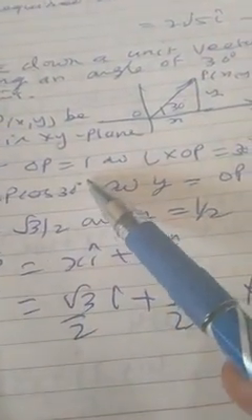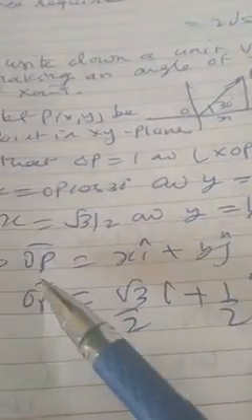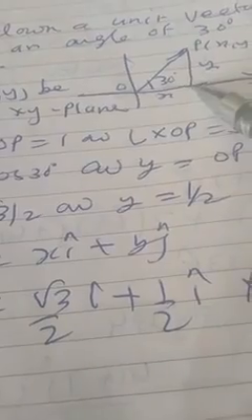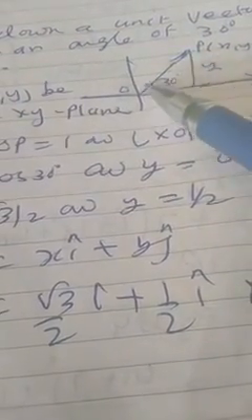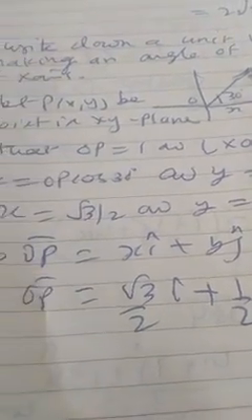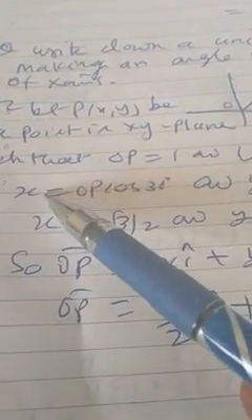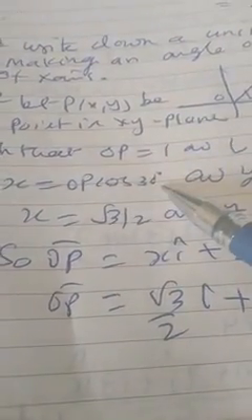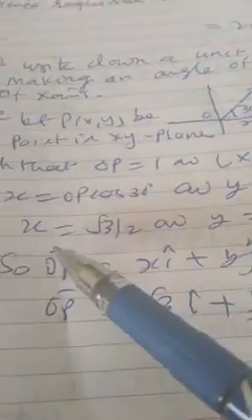So the OP vector equals what? OP vector equals xi plus yj. We want to find the value of x. That is the base, and that is the hypotenuse. So base upon hypotenuse is equal to cos theta. Base is x, hypotenuse is OP, and theta is 30 degrees. OP is a unit vector, so OP equals 1. Now x equals cos 30, which is root 3 by 2.